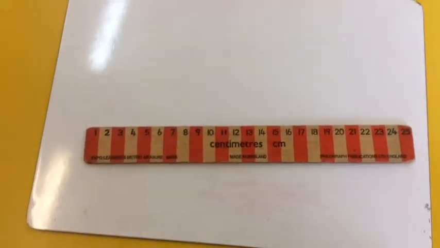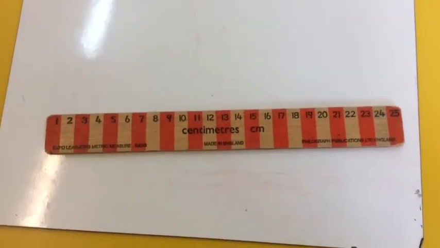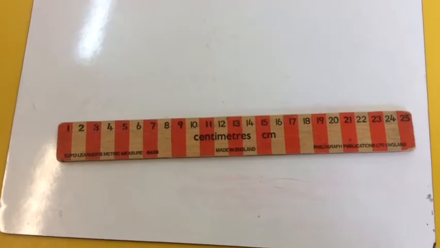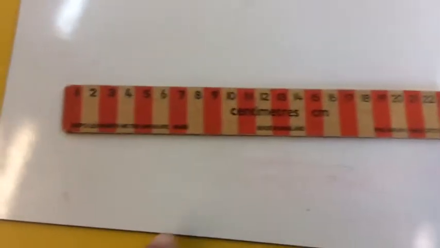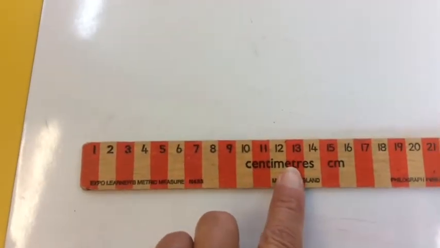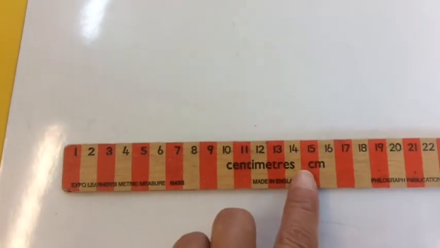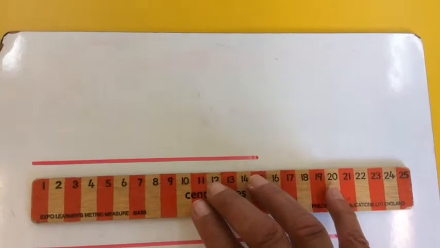The main activity today is to measure lines with a ruler. Hopefully there's one in your pack. And remember, we measure length in centimetres, but we usually shorten it to cm. Let's remind ourselves how to use a ruler.